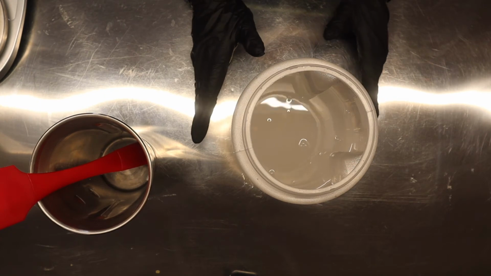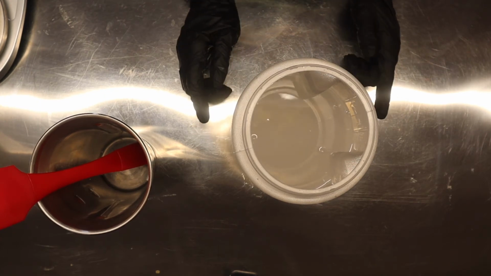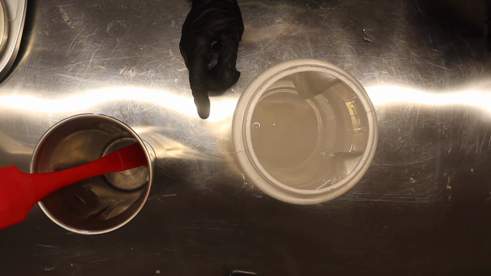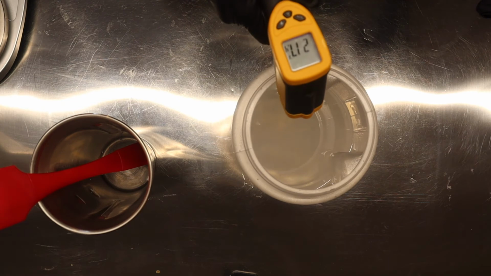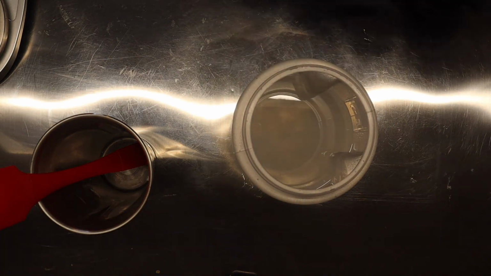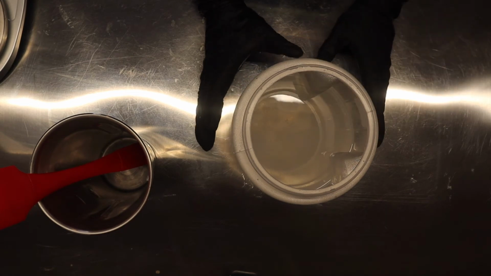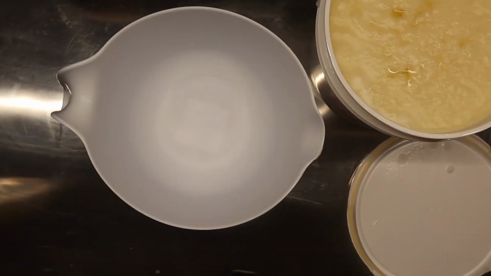Alright, so now that we have this all mixed up, I'm going to set it off to the side and we're going to go ahead and start mixing up our oils. But first, I want to go ahead and give you an idea of how hot this is. So it is 217 degrees. So very hot, so you have to be very careful with this and also make sure that you're mixing it in something that can withstand that amount of heat.